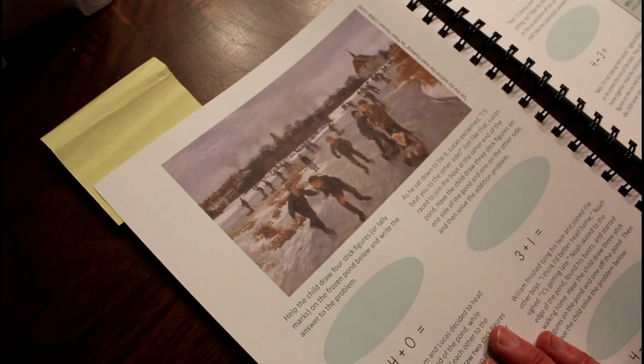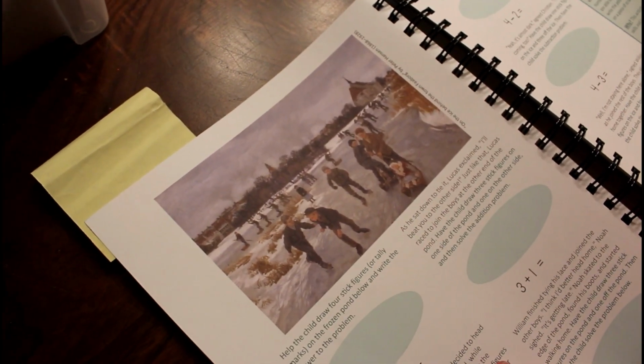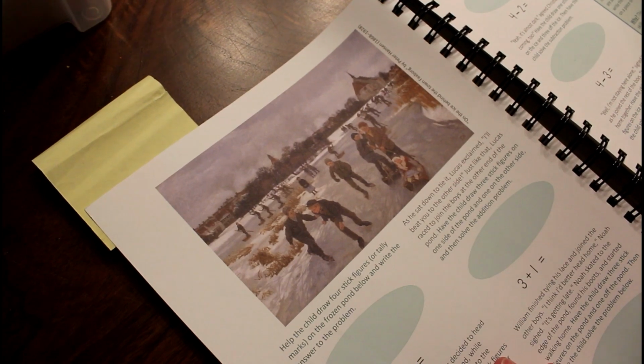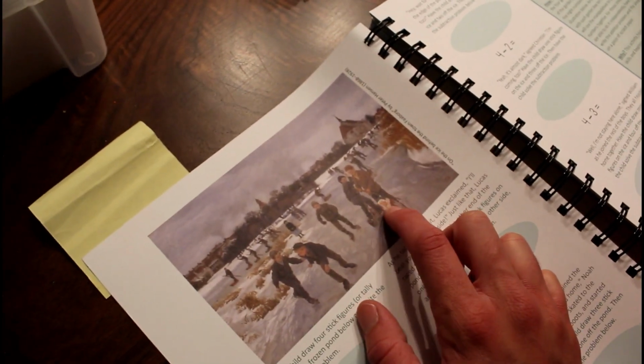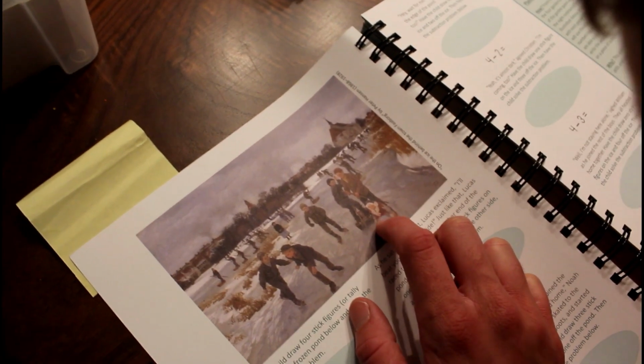What do you notice about the painting? It has ice. And it has Santa. That's not Santa. That's a little girl with a hat on and a coat that has fur on it.